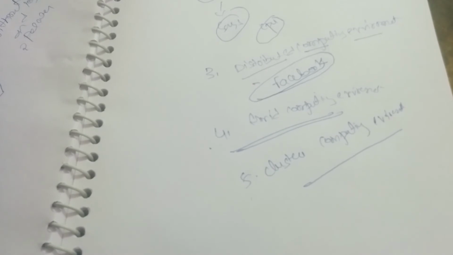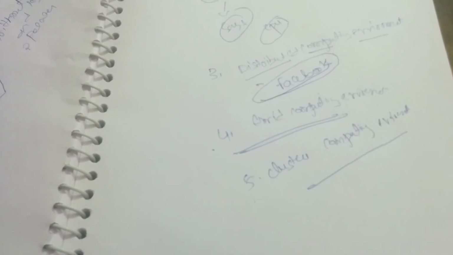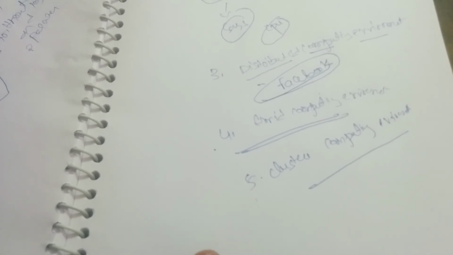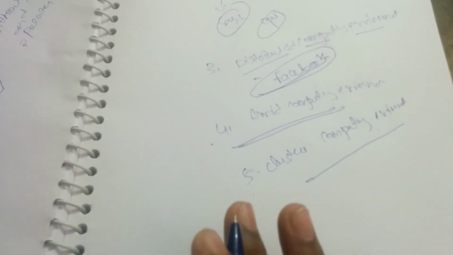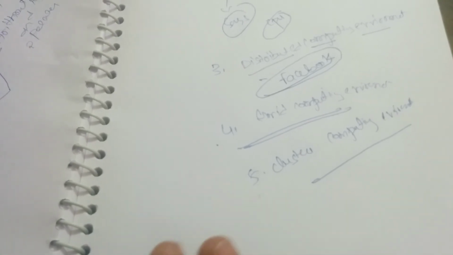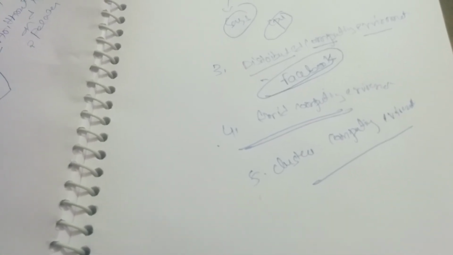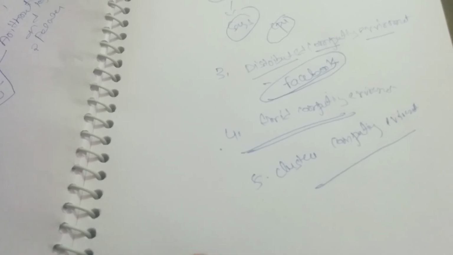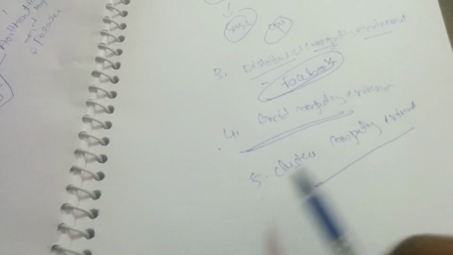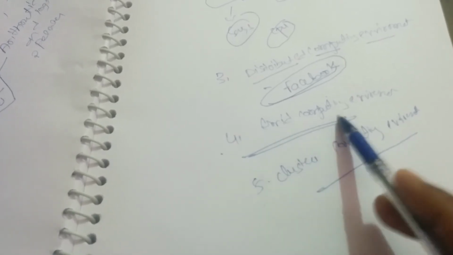Distributed computing is for a single application, and many systems are involved in it, whereas grid computing environment is also for a single application. It may not be as big as a distributed computing environment, but it's a type of distributed computing where a collection of computers work for a single application.